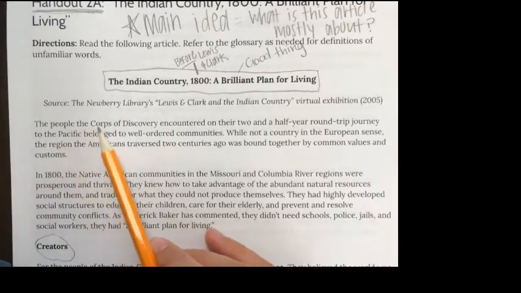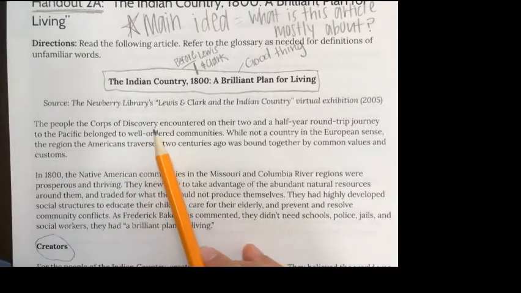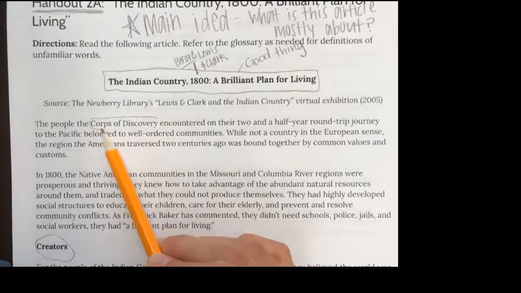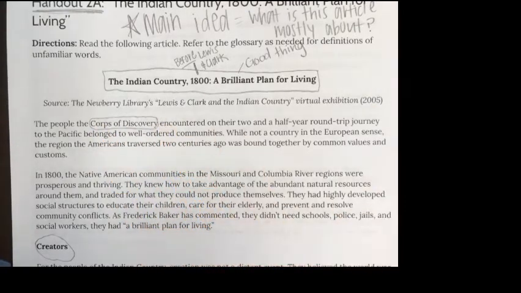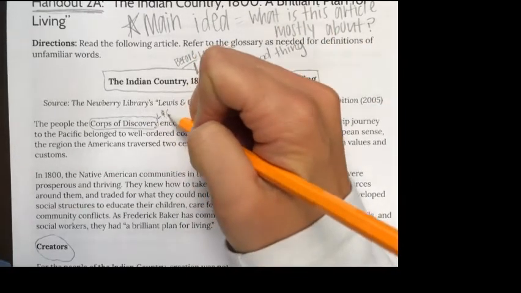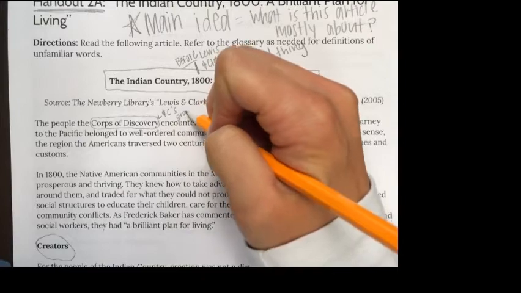The people of the Corps of Discovery. Now I'm remembering too, yesterday or a couple days ago, we read about the Corps of Discovery. This is the group that went with Lewis and Clark. So I'm just going to put L and C's group.